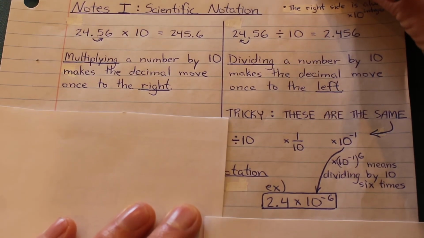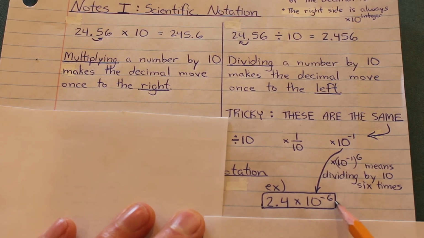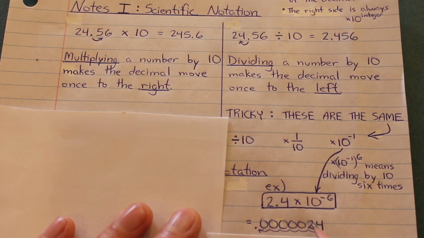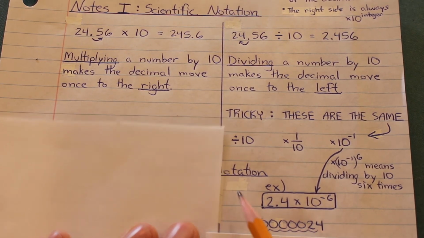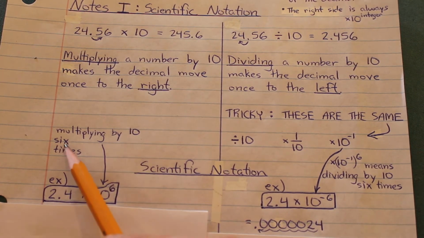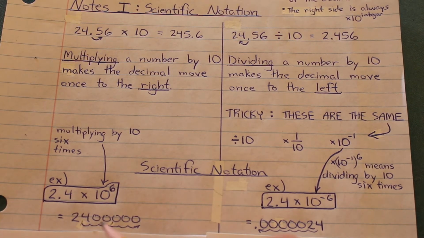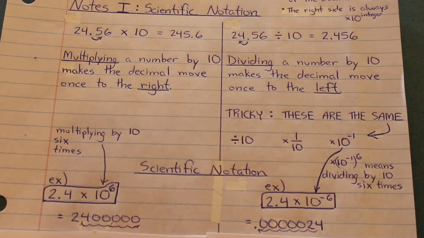So 2.4 times 10 to the -6th, that's in scientific notation. This number is between 1 and 9, check. And we have times 10 to an integer power. And again, interpreting this means we're dividing by 10 6 times. So that means moving this decimal to the left 6 times, and that's what we see right there. If it was times 10 to the +6, then it's not that tricky. It's what it looks like. We're multiplying by 10 6 times, and we'll move the decimal to the right 6 times. It will look like that. Or it turns into 2,400,000.